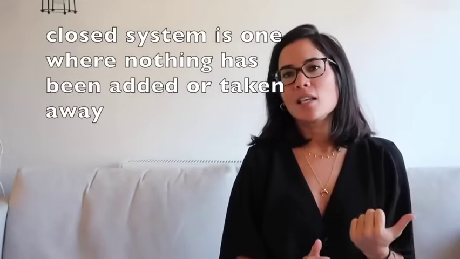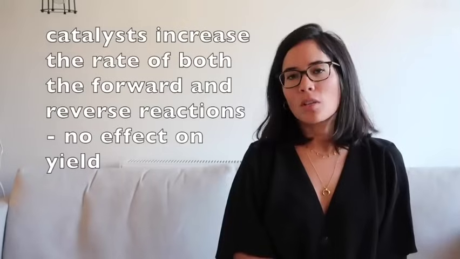So no gases can leave and no more reactants get added. It remains a sealed vessel. So looking closer at dynamic equilibria, let's look at the effect of a catalyst. Now, you must notice that a catalyst simply increases the rate of reaction. We know this, I've just said it.